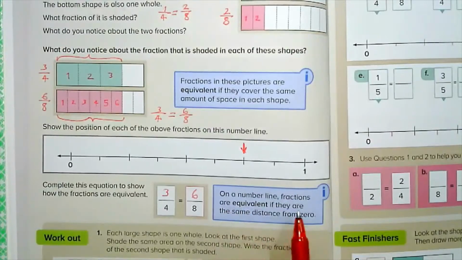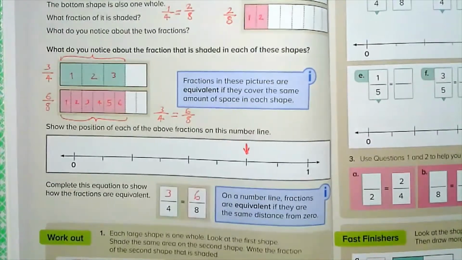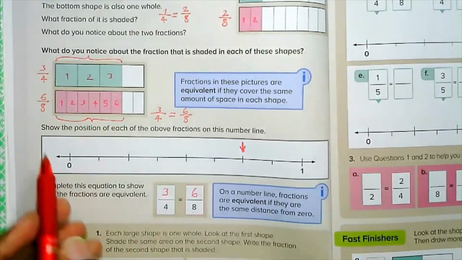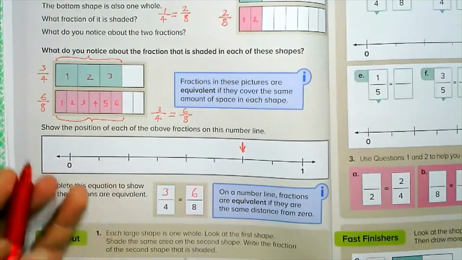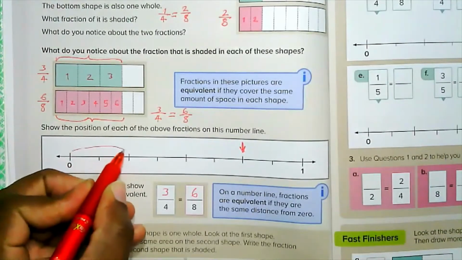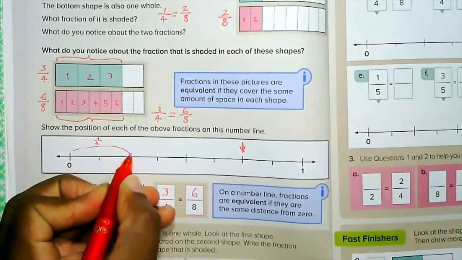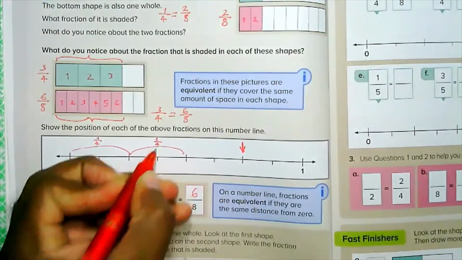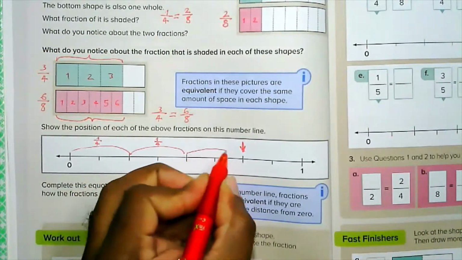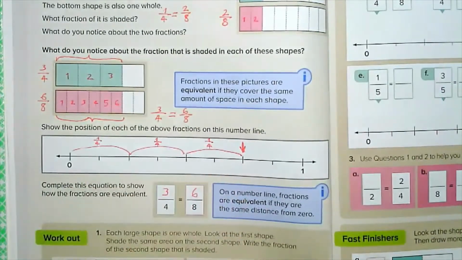Note, on the number line, fractions are equivalent if they are the same distance from 0. So we can notice the 3/4 will be from 0 to here will be 1/4, to here 1/4.